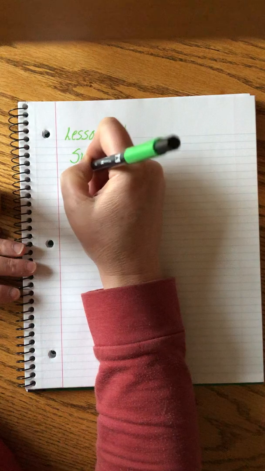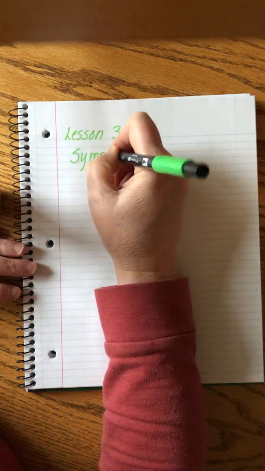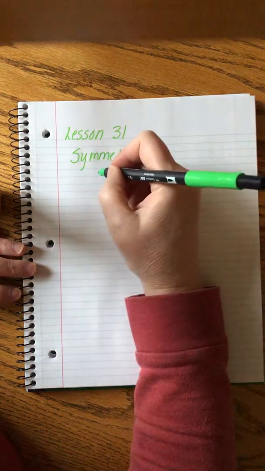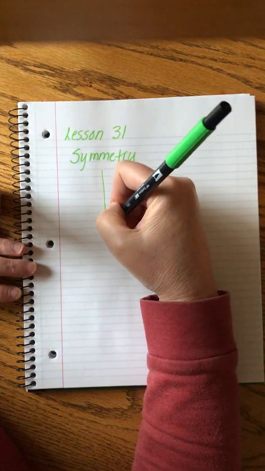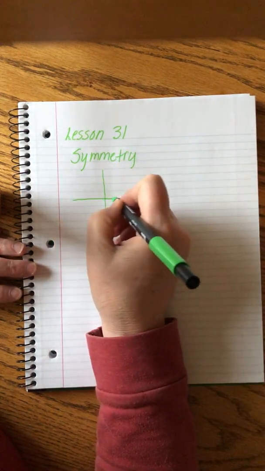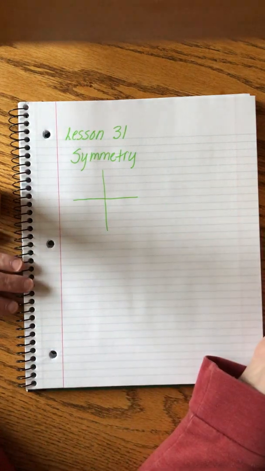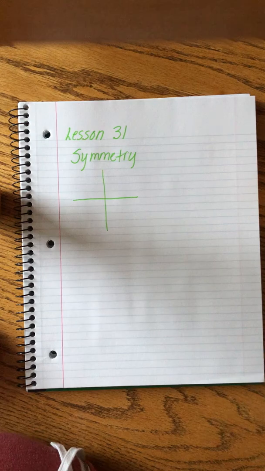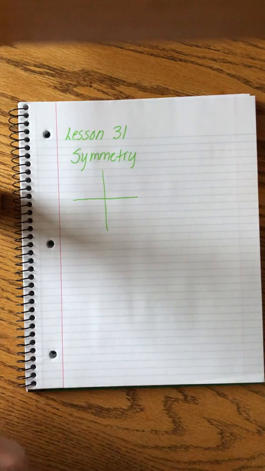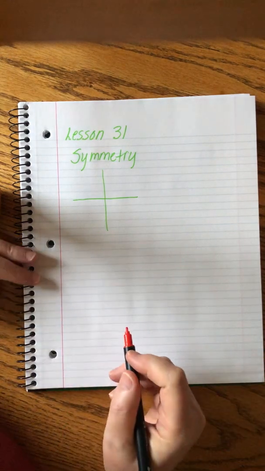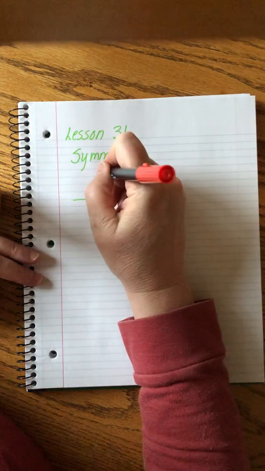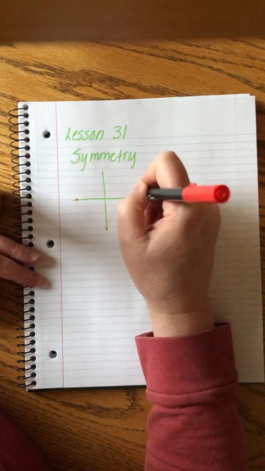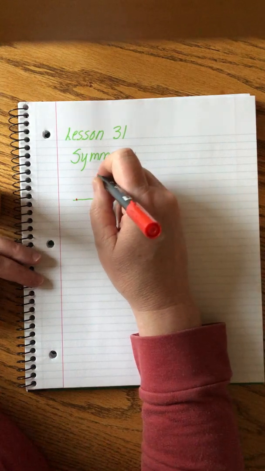The first word I want to make sure we are all talking about in the same way is the word symmetry. Symmetry is as simple as looking in the mirror. If we have a shape that we graph on our Cartesian coordinate system, it can be symmetrical.